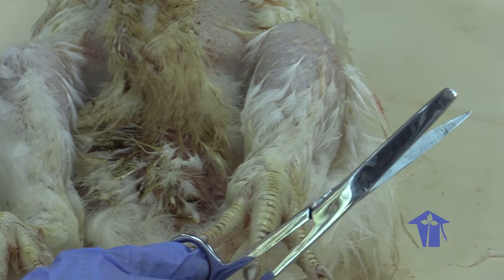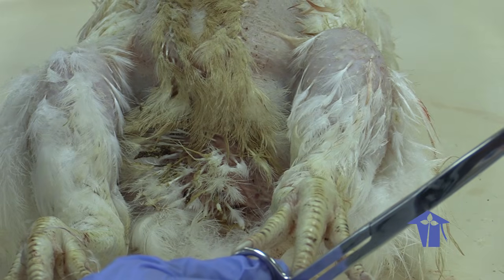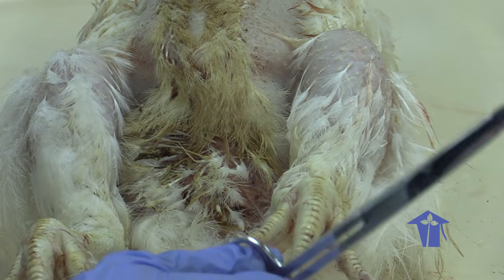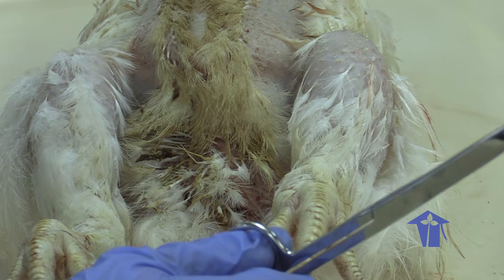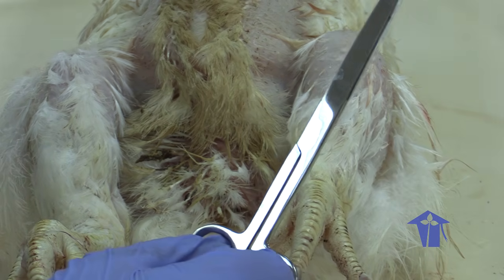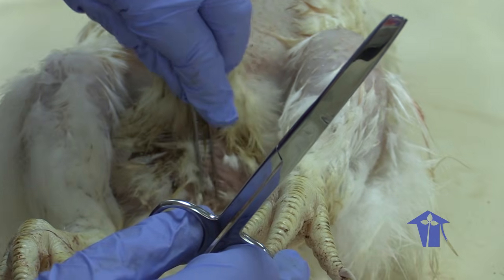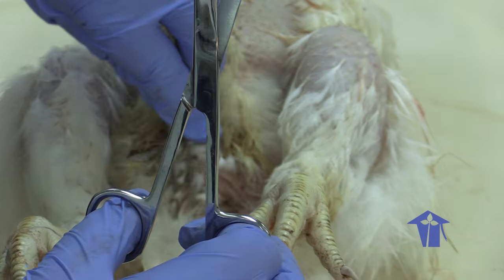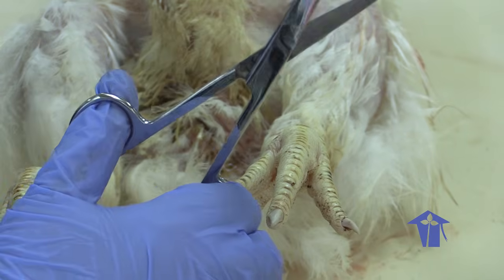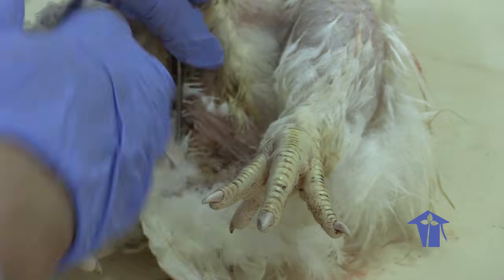So they do not have a separate opening for defecation, giving birth, and urination, as you see in the true mammals. This cloaca serves as a common opening for the digestive, reproductive, and urinary tracts.